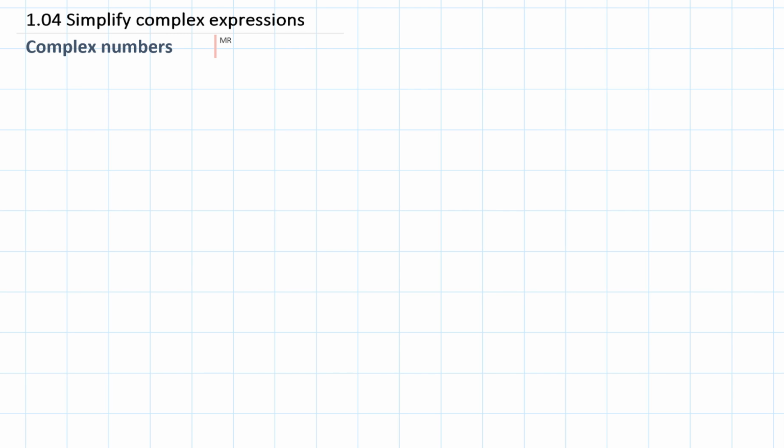Today our aim is to simplify complex expressions. We're going to take a break from solving equations and work on simplifying expressions. Now, what does it mean if they're complex? Complex means they're dealing with complex numbers.